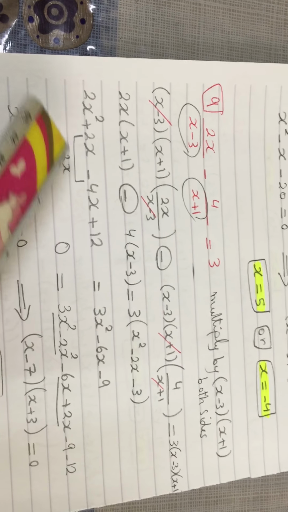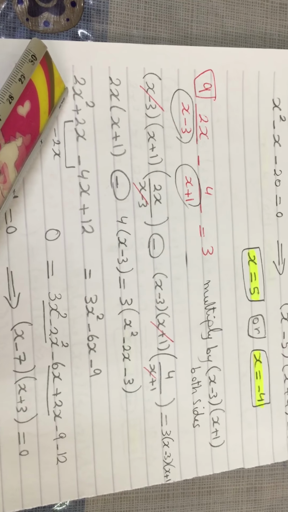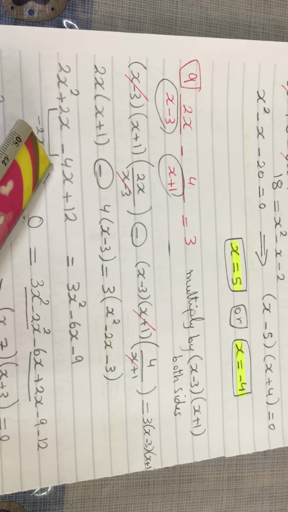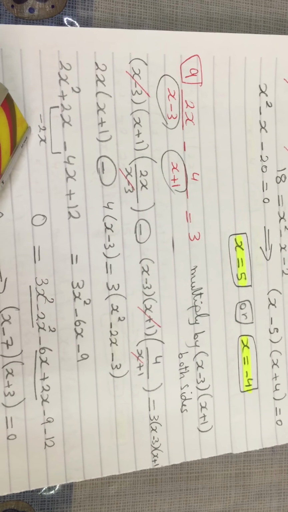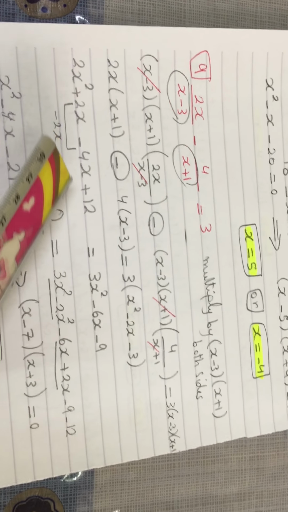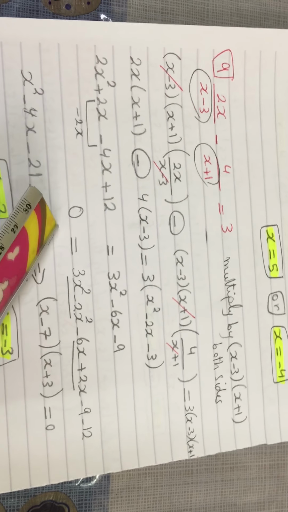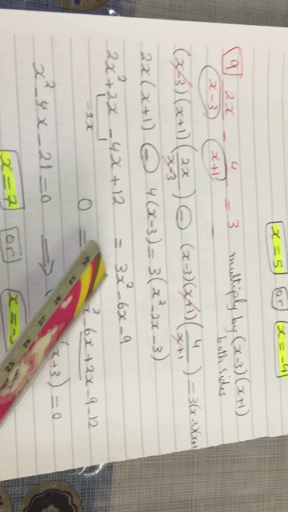Now collect the like terms. I have 2x squared, keep it as it is. 2x minus 4x equal negative 2x. Now collect all the terms aside and make the equation equal 0 because it's a quadratic equation.